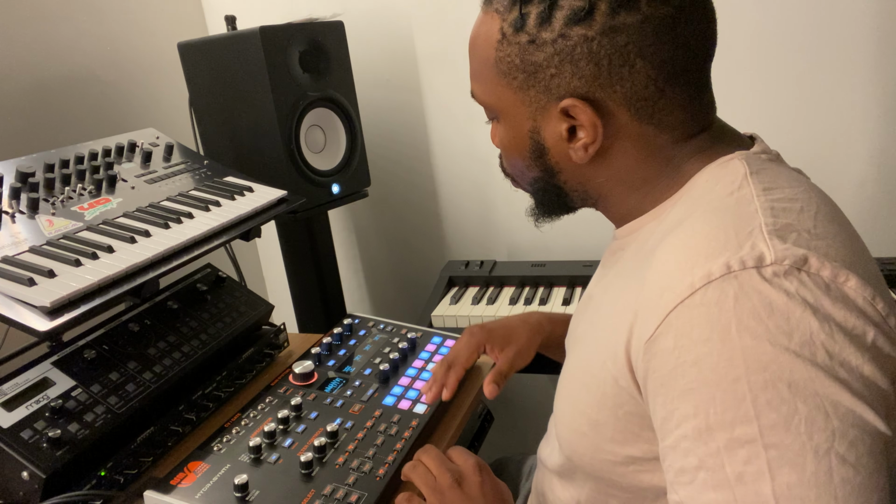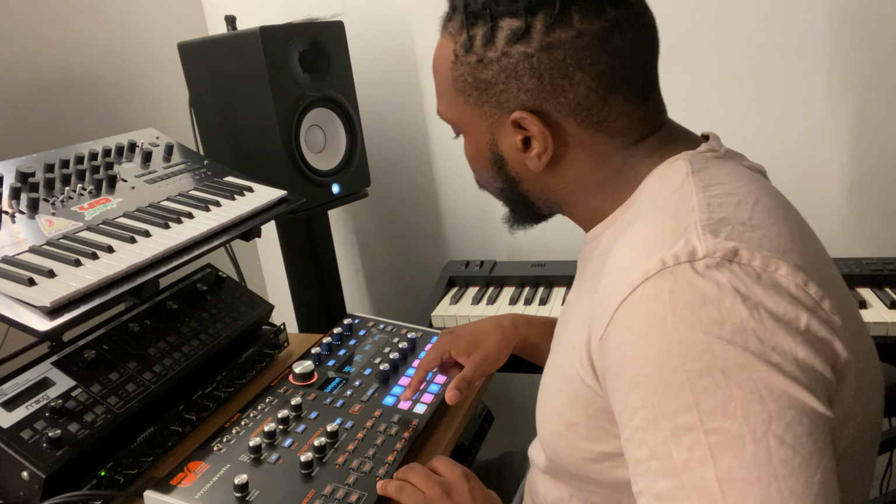So it's LFO 2, LFO 4, and LFO 1. So I'm going to have LFO 3 control LFO 1's rate. Also, I'm going to have LFO 5 control LFO 5, envelope 5 control envelope 5.